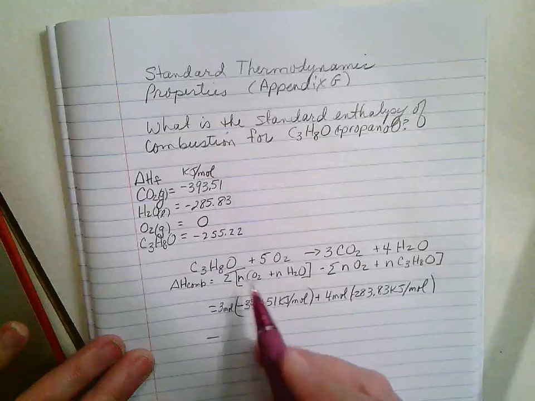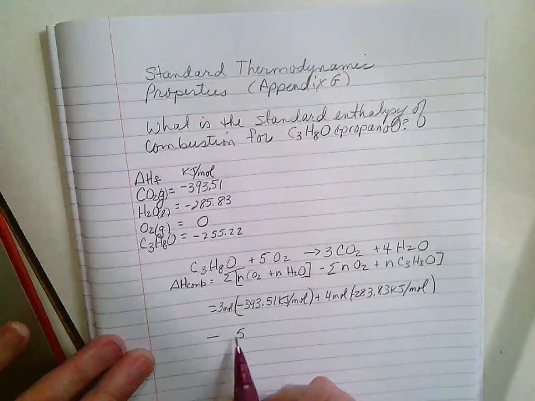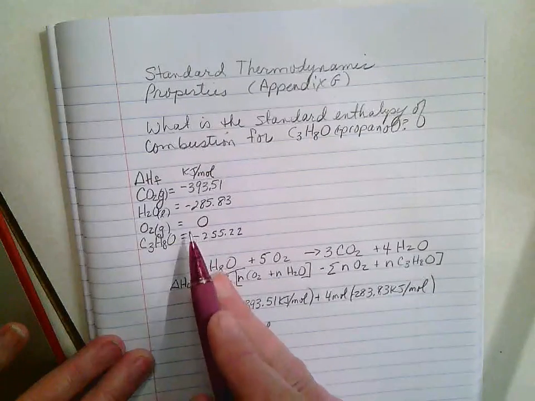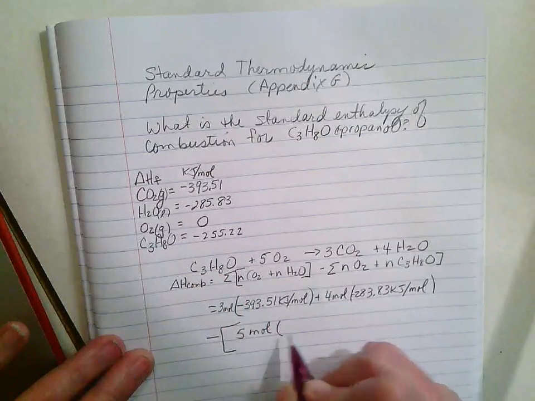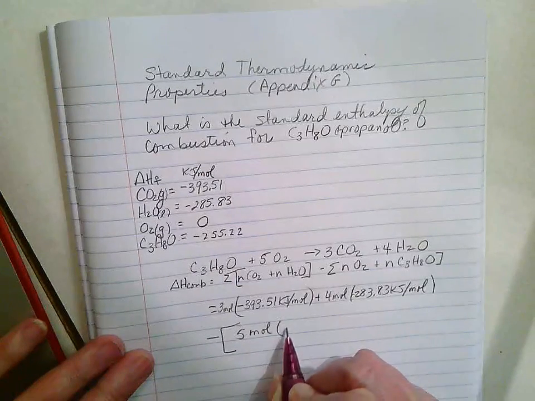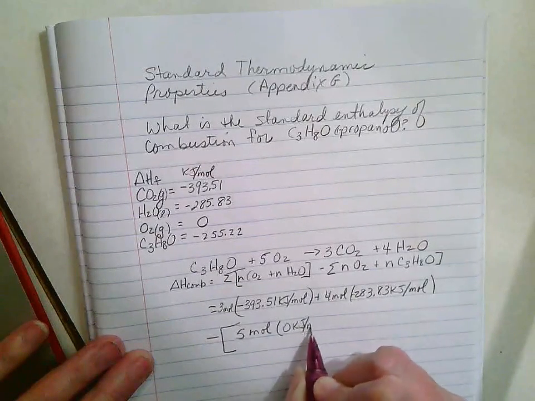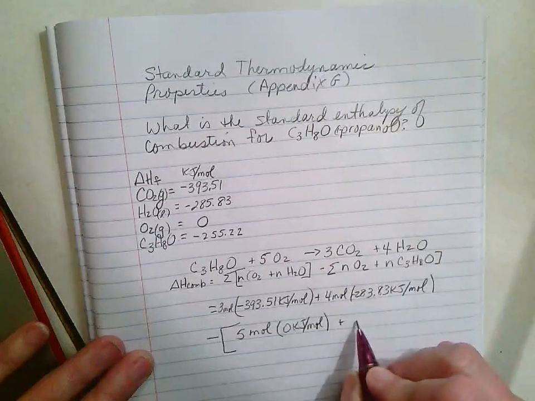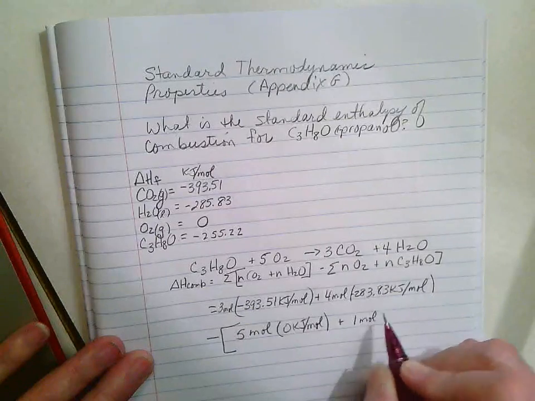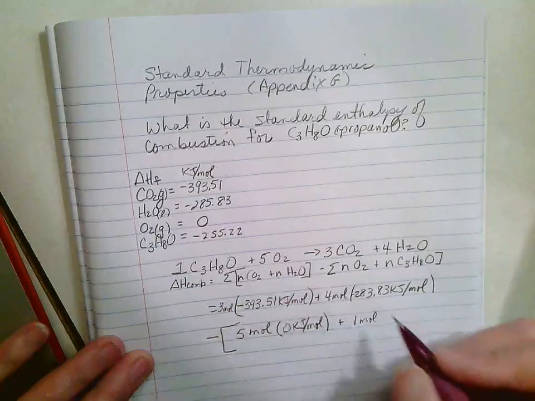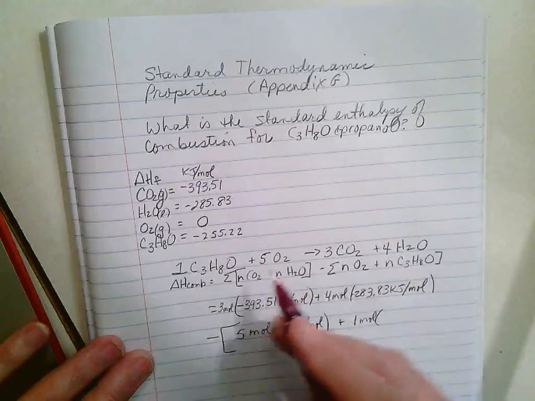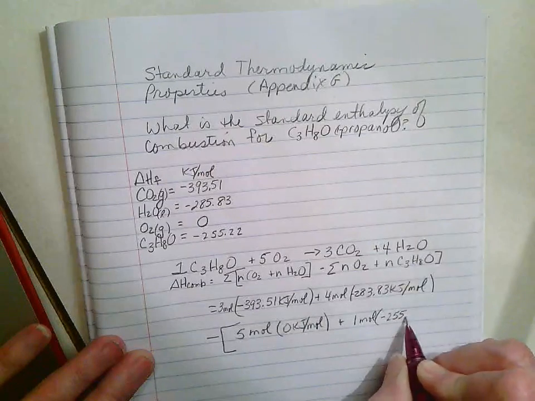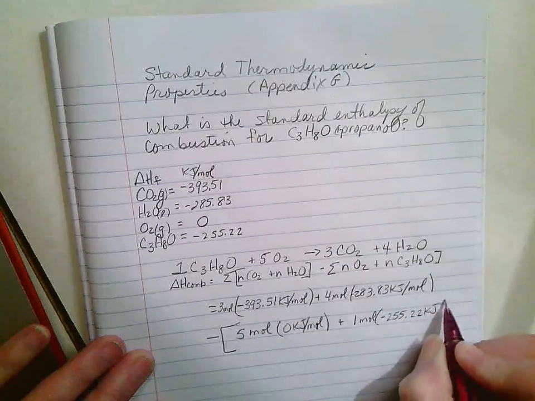And I'm going to add those two numbers together, and then I'm going to subtract from that the numbers for the reactants, which is going to be 5 moles times the number for oxygen. Any element in its standard state is going to be 0, and that's kilojoules per mole, plus we have 1 mole, and we always have to have a 1 here, it can't be 2. And the value for that I had to look up on the internet, which is negative 255.22 kilojoules per mole.